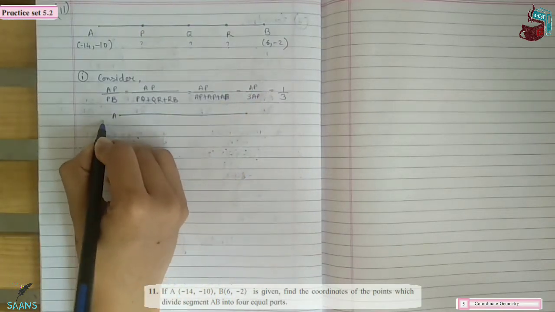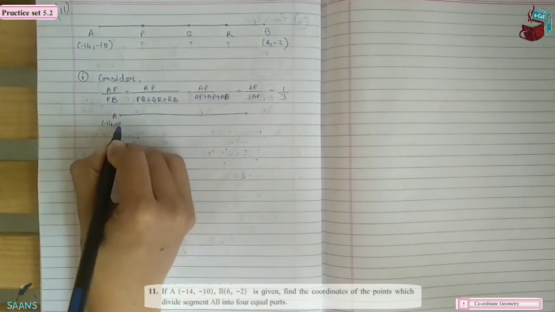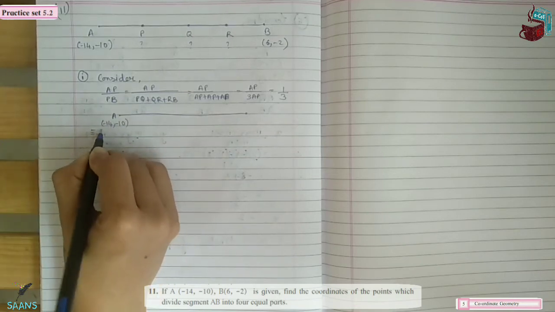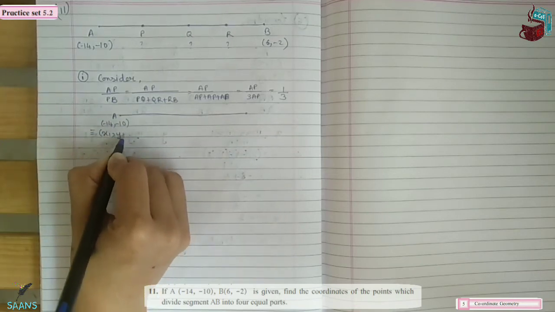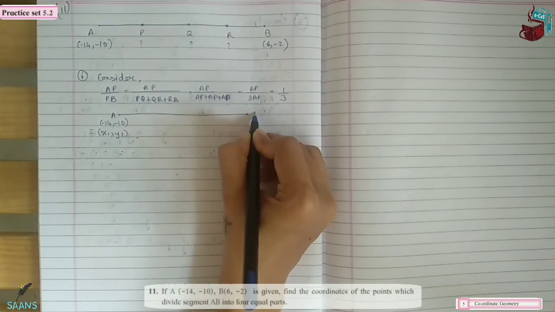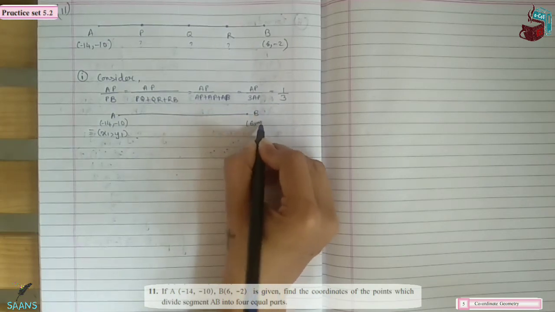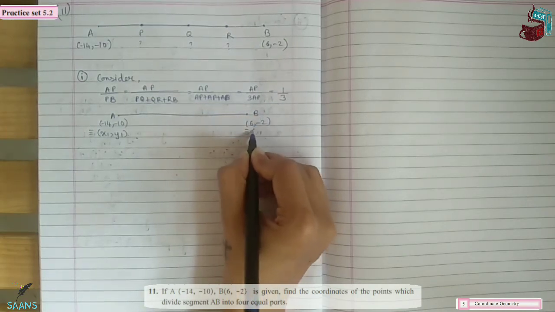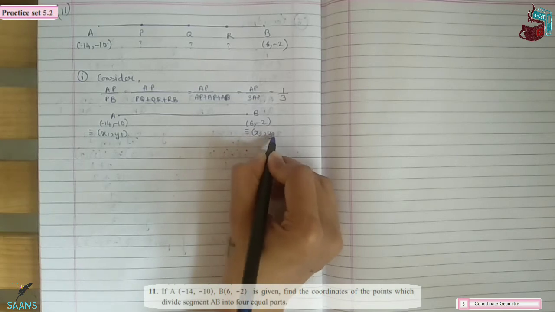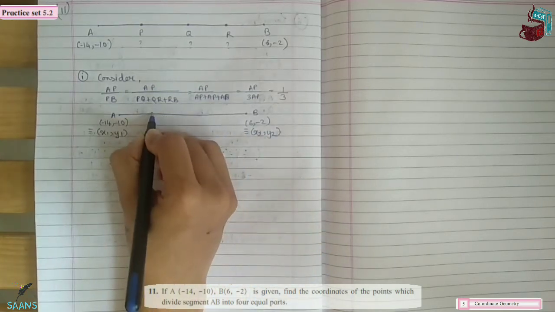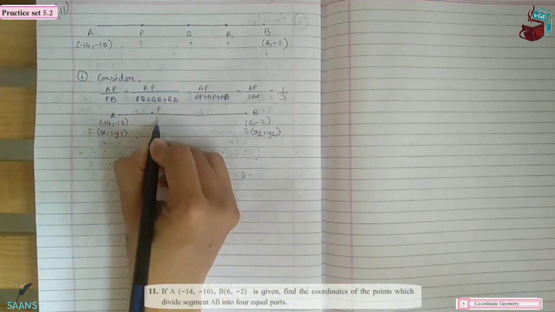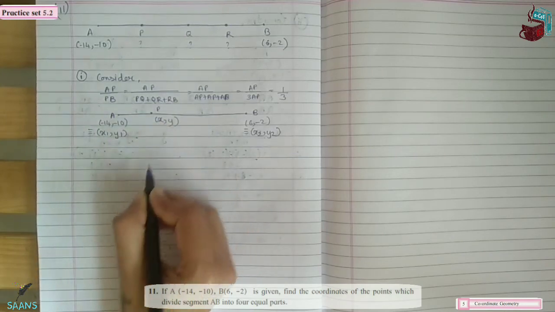A is equal to minus 14 comma minus 10. That is nothing but x1, y1, and this is B, that is 6 comma minus 2. That is nothing but x2, y2. Okay, suppose P is somewhere here. Let's consider x comma y.